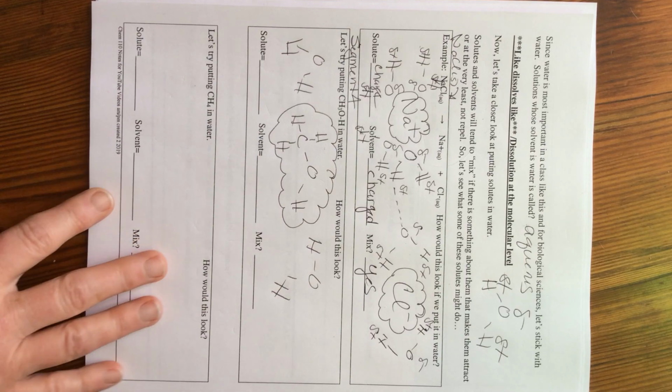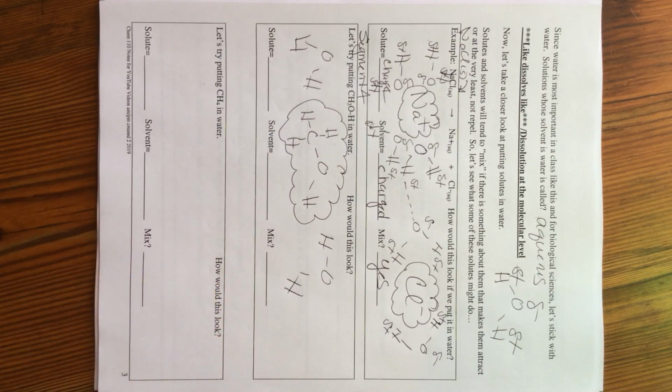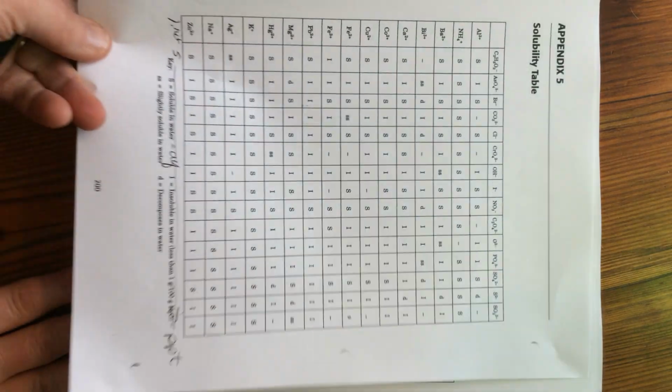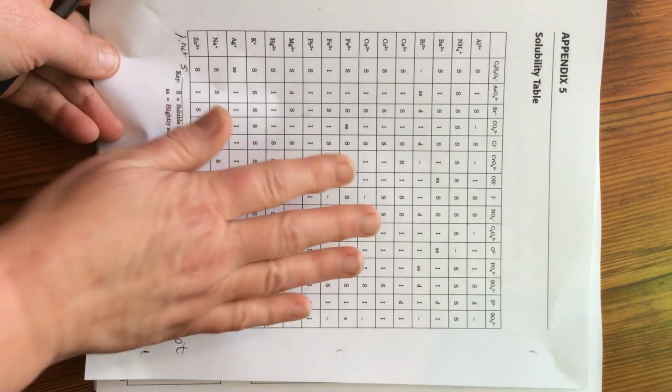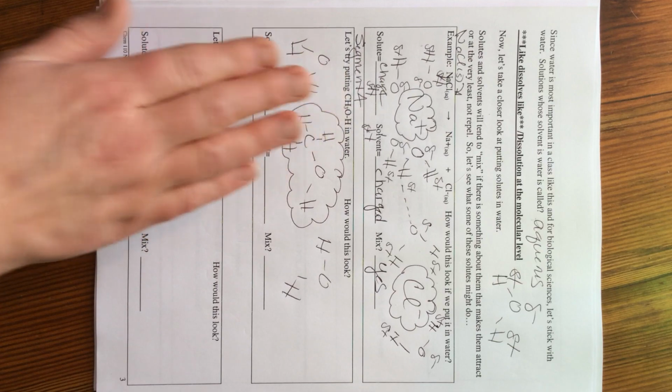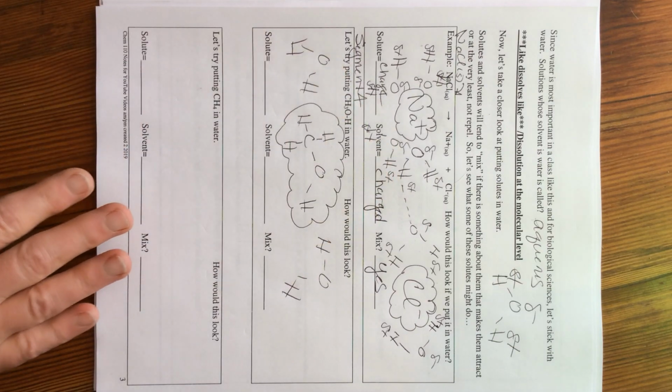In order to figure this out, you have to draw your Lewis structures and then draw polarity, because you're not going to find this on a solubility table. It's not ionic. There are no ions here. This is a carbon compound. Carbon is not ionic.